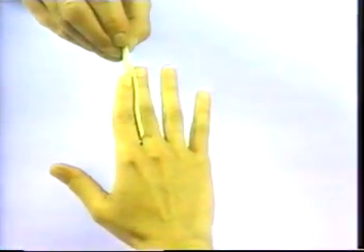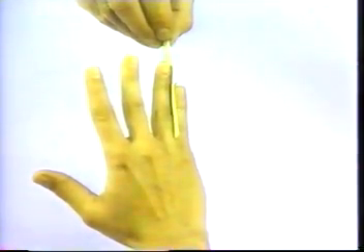Finger adduction can also be tested by asking the patient to hold a piece of paper between the fingers while the examiner attempts to pull the paper away. Care must be taken to ensure that the patient does not use the thumb or other fingers to substitute for weakness.